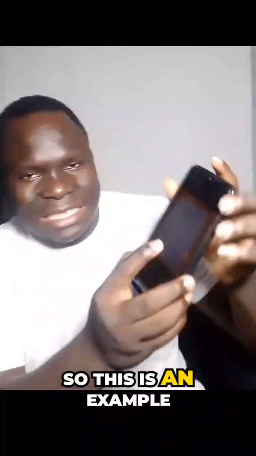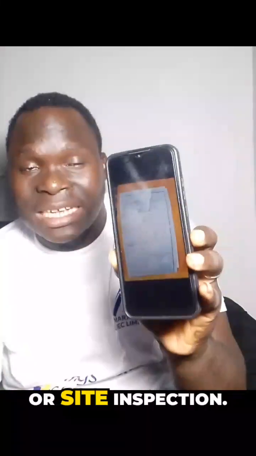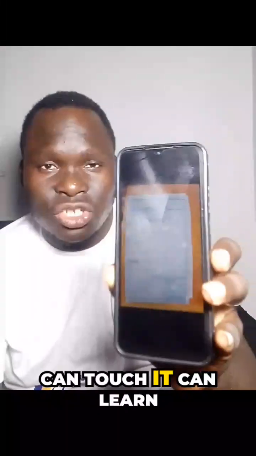So with Maxwell Spec Limited, we are giving a registered survey. Some companies stop at the deed of assignment, but we move further to give you a registered survey directly from the government, signed by the Surveyor General, that affirms that this land has been duly surveyed. So this is an example of a registered survey. I don't know if you can see this, but we'll show you the physical copy when we go for allocation or site inspection. You can see the physical copy, you can touch it, you can also learn more maybe online.